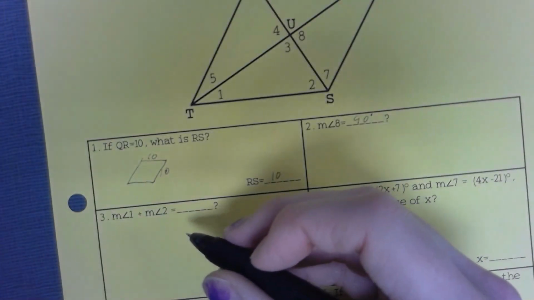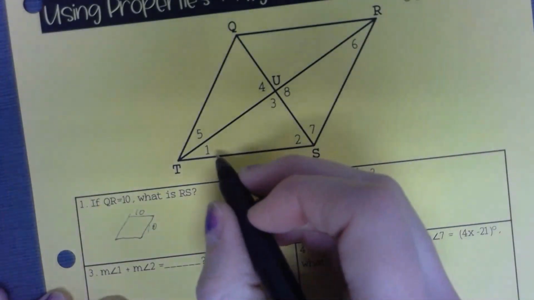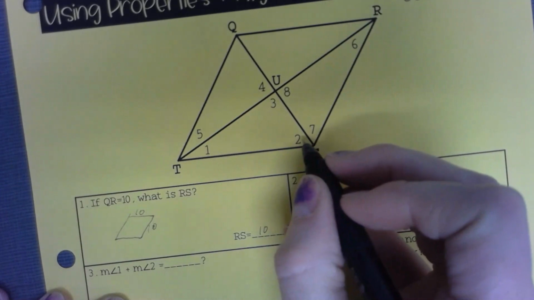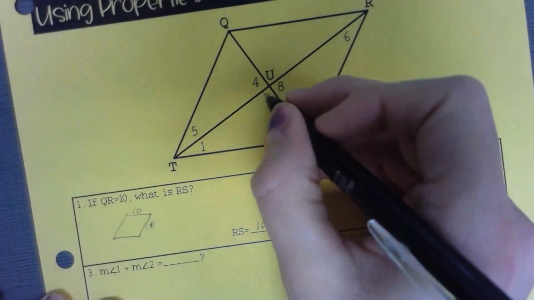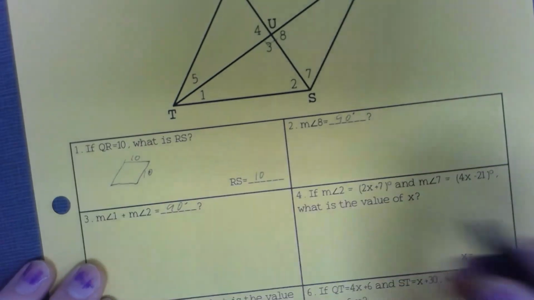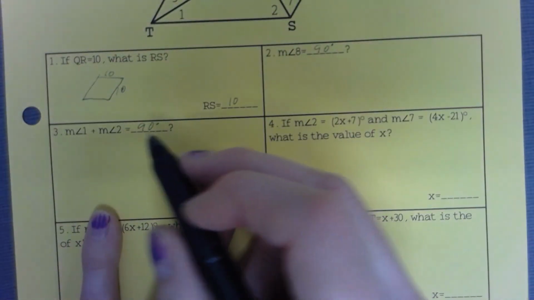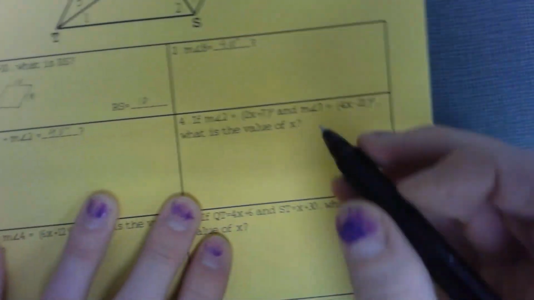Measure of angle 2 and angle 1. Let's see, angle 1 and angle 2 put together. Well, those are the acute angles in a right triangle, so they also must add up to 90. So even without knowing anything else about this rhombus, we at least know that.